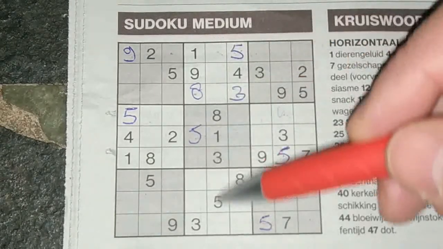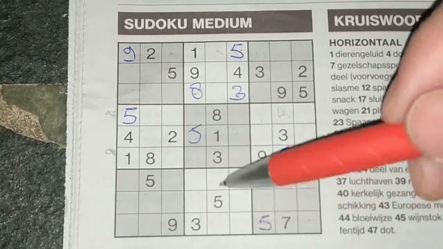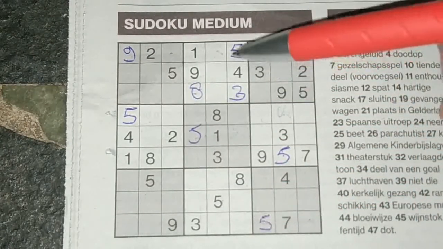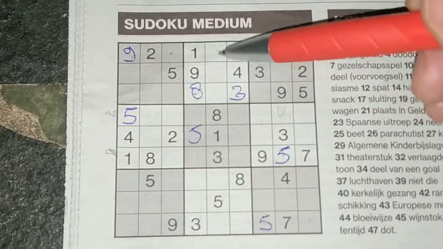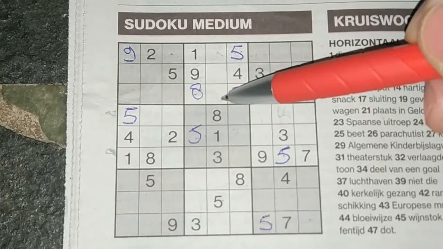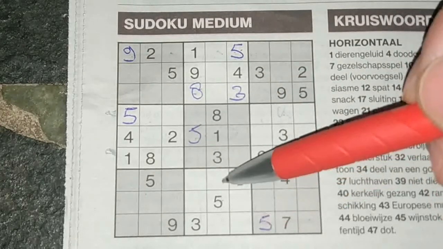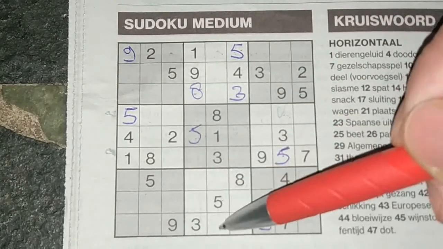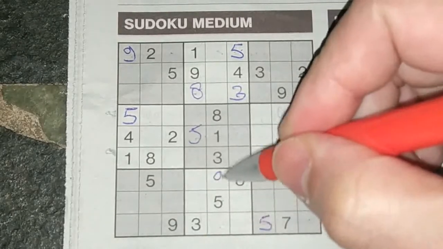Yes, in this column, 1, 2, 3, 4, 5. 5 missing numbers. One of the missing numbers is a 9. I see here 9, so no 9 in these 3 boxes. So the only two places for the 9 should be here or there. But I see here 9. No 9 there. 9 should be here.